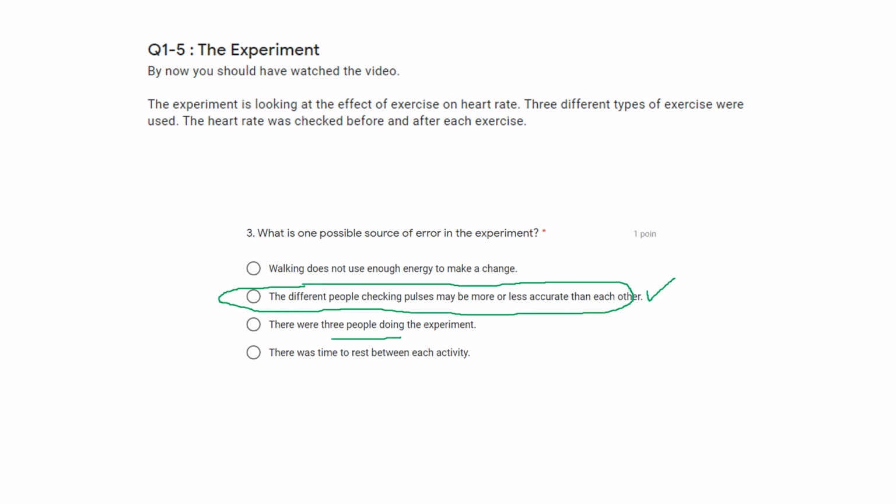3 people doing the experiment was an important thing because by having 3 people, you had repetition. Sometimes one person might do the same thing 3 times in a row. This is a good way to get an average. But if you have 3 different people doing it, it's another way of repeating the experiment and seeing if the results are accurate and valid. So this was a good way to increase the accuracy. And there was time to rest between each activity that was necessary for the heart rate to come down again.